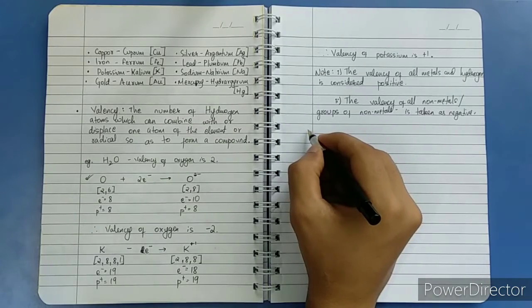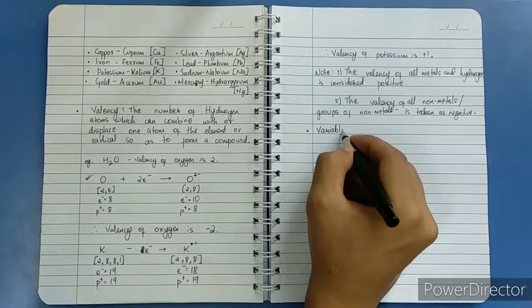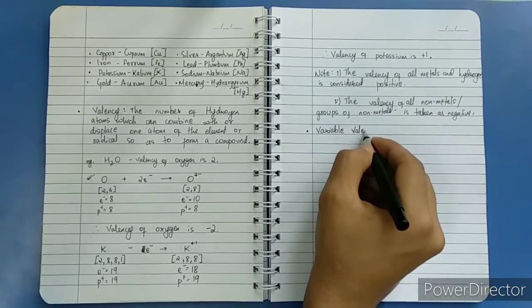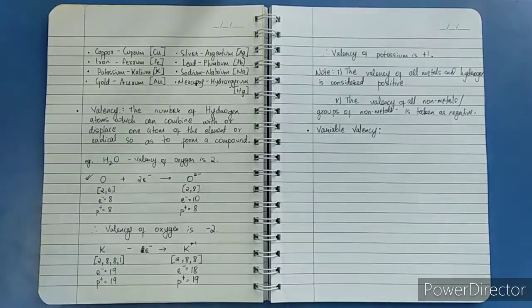Okay. The next topic is variable valency. So what is variable valency? Valency is basically the number of hydrogen atoms that can combine or displace with, or in simple language, the nearest noble gas configuration that an element obtains. In order to gain that noble gas configuration, it loses or gains a certain number of electrons. That number of electrons we say is the valency.